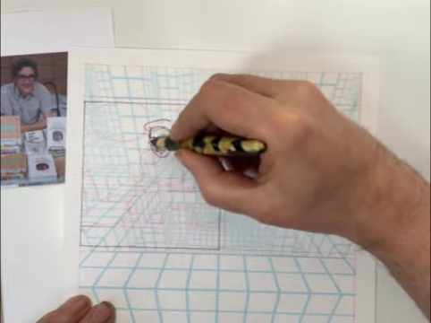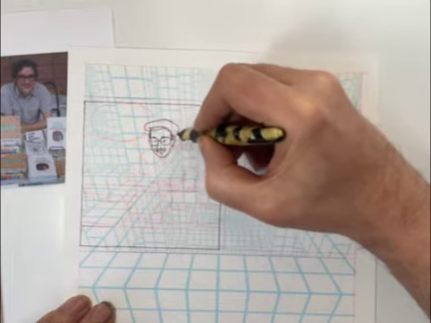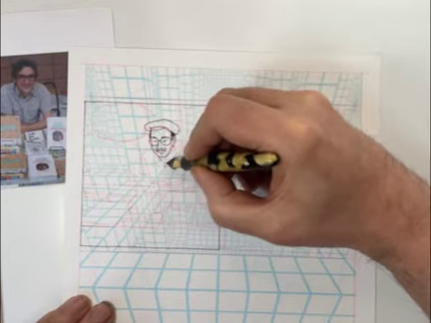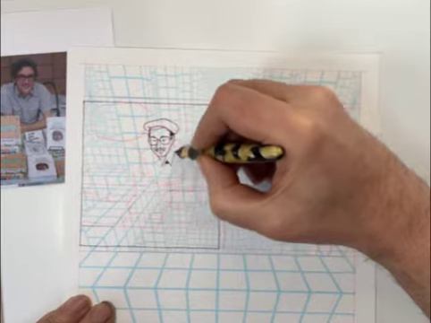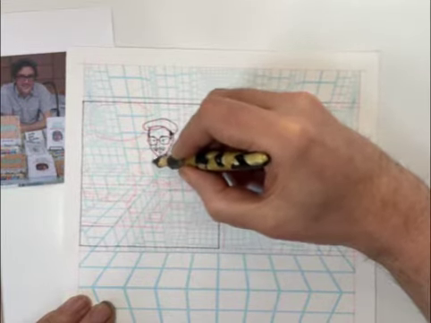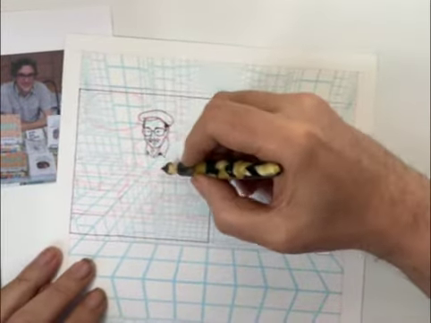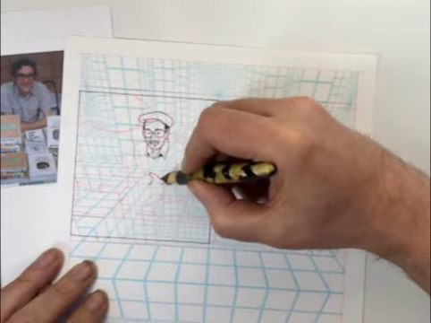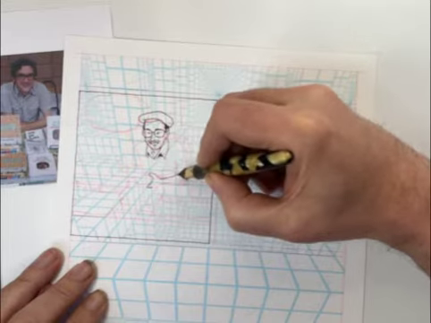Drawing things in there. Getting some nice shadows under the collar. And continually shifting the paper around to get the best angle.